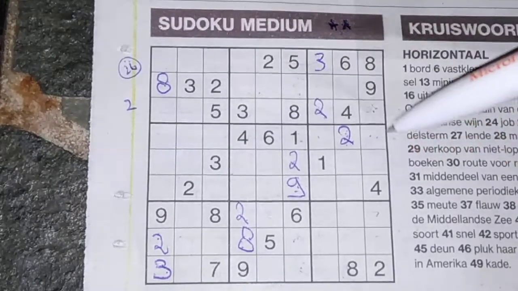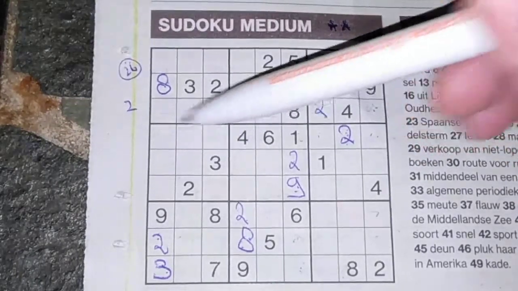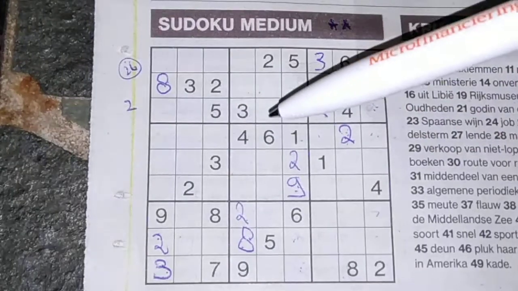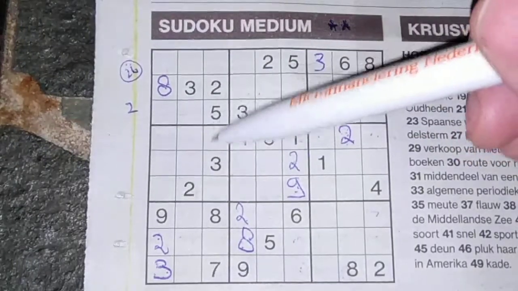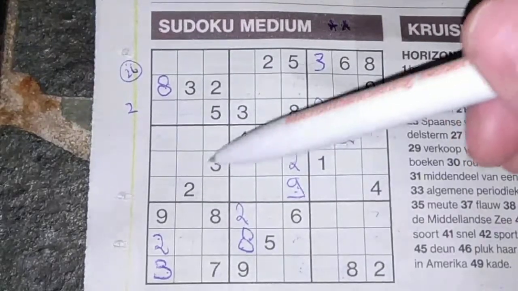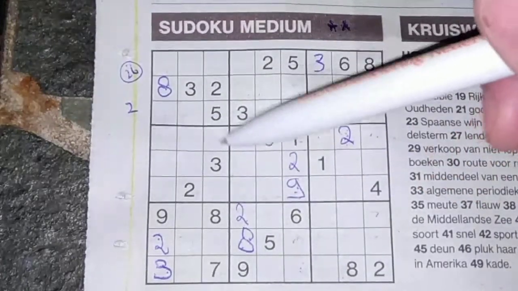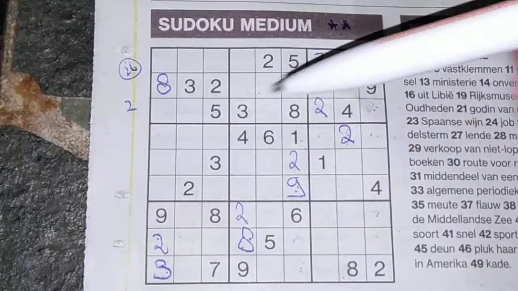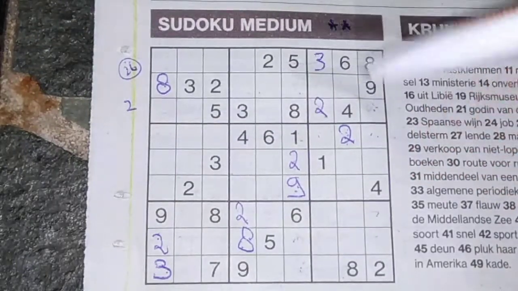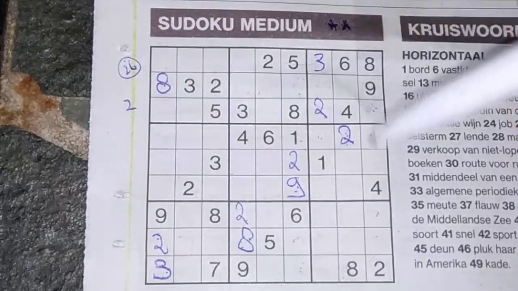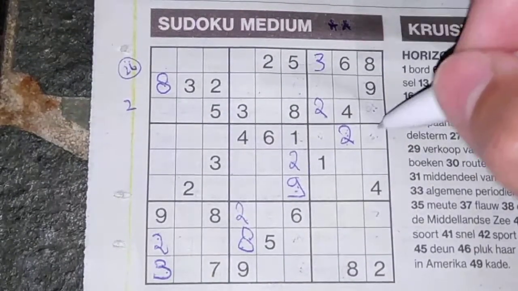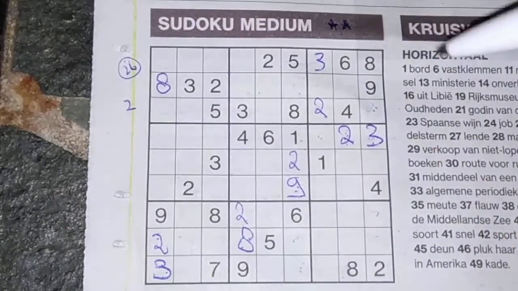In this row, 1, 2, 3, 4, 5. 5 missing numbers. One of the missing numbers is a 3. We see here 3, so no 3 in this. We see here 3 in this big square. So no 3 in these 3 boxes. So the 3 could be here or could be there. We see here 3, so no 3 there. 3 should be there.